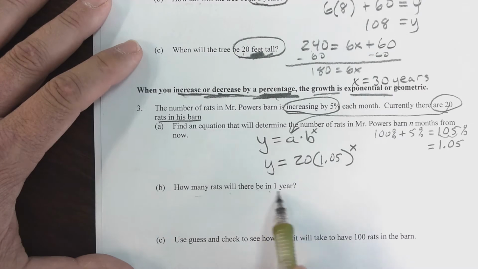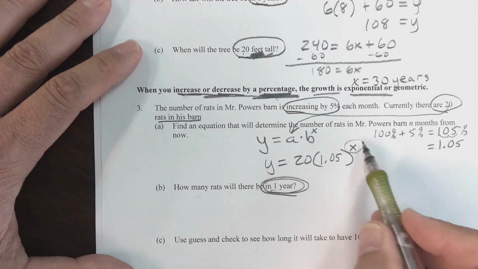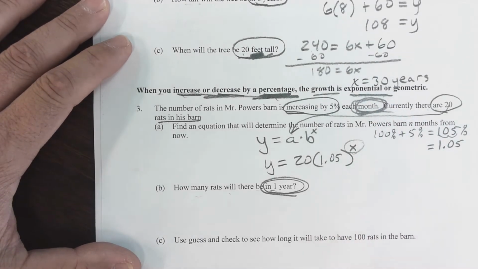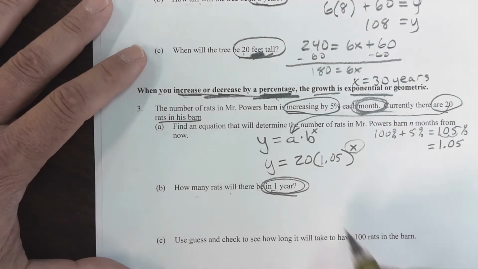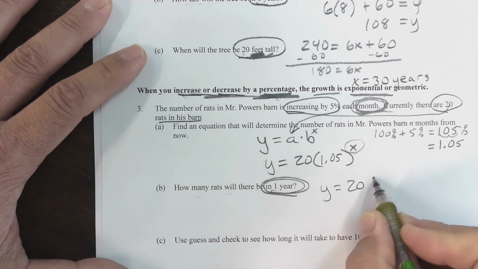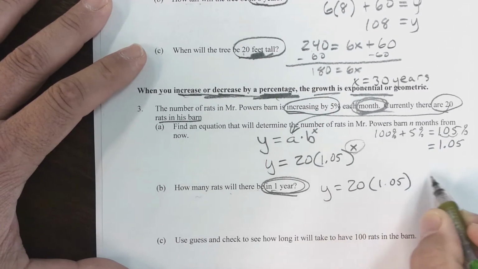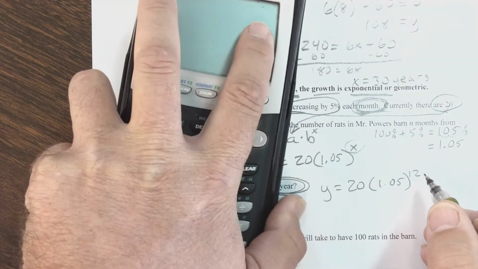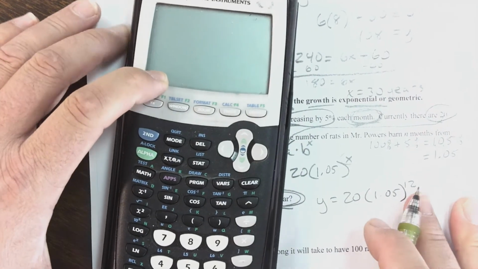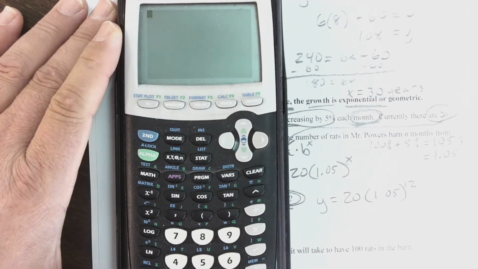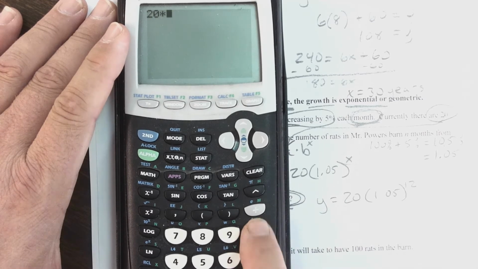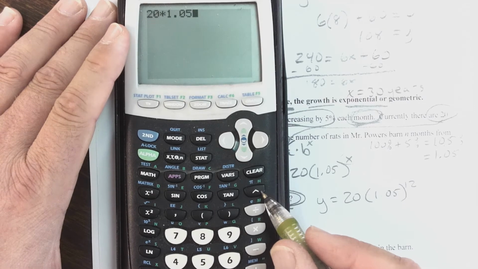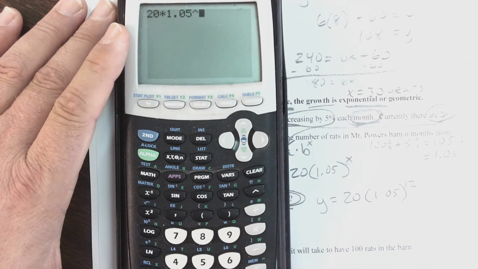How many rats will there be in 1 year? So do I plug 1 in for the x, because that's the years? Oh no, it's months. How many months are in a year? 12. So 1.05 raised to the 12. Now I have to type that on my calculator. Make sure everybody can type it on their calculator. I've got 20 times 1.05, and that's my key that raises it to the 12th.